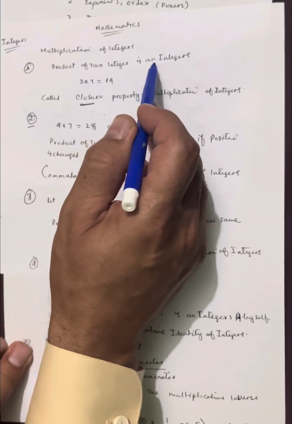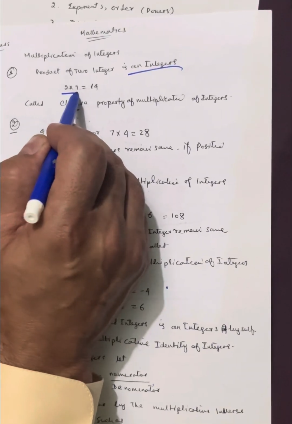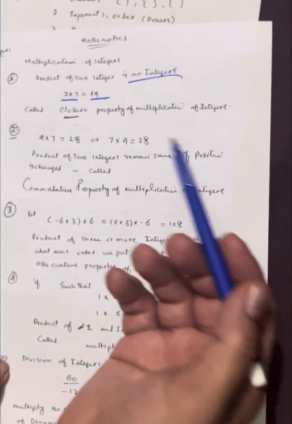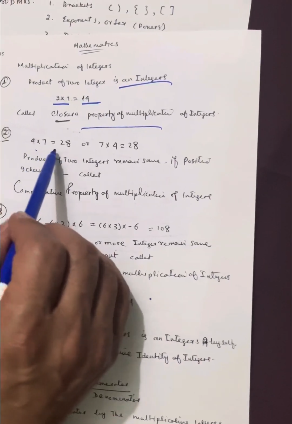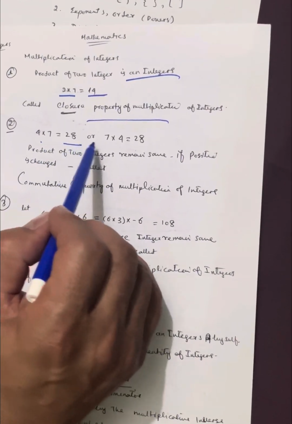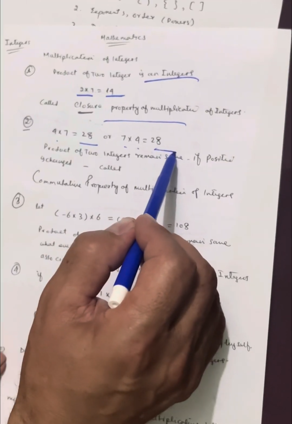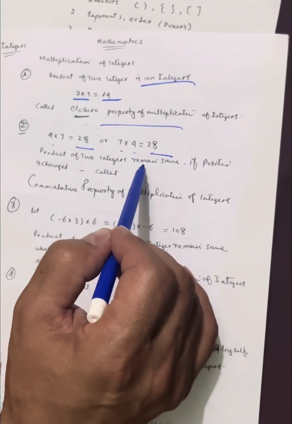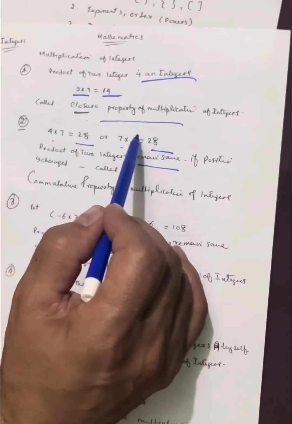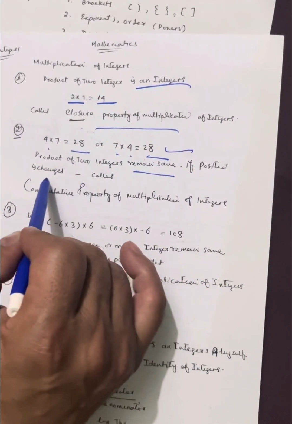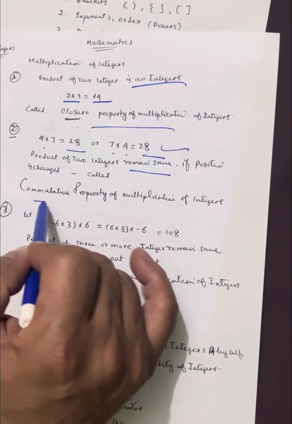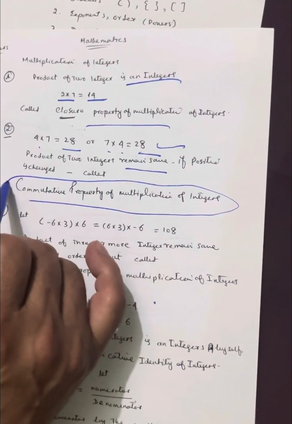The product of two integers is an integer. If you multiply one integer with another integer, it will always be an integer. It's called the closure property. 4 into 7 is 28, and 7 into 4 is 28. So the product of two integers remains the same if you change the position. So it's called the commutative property of multiplication of integers.